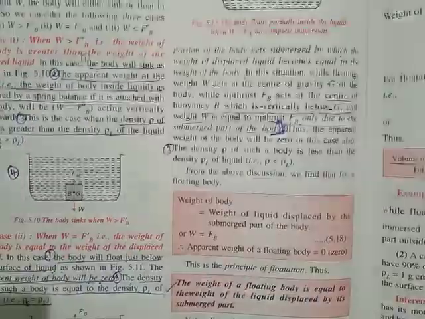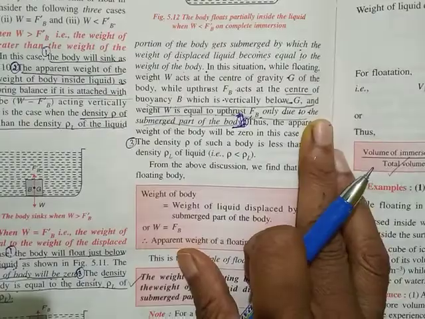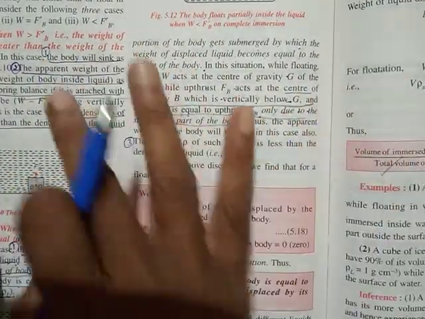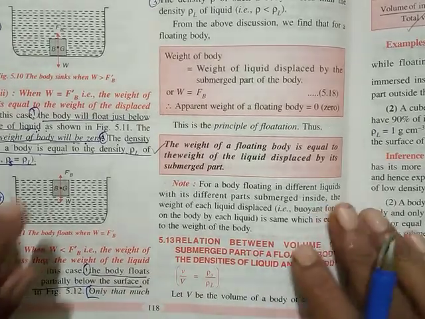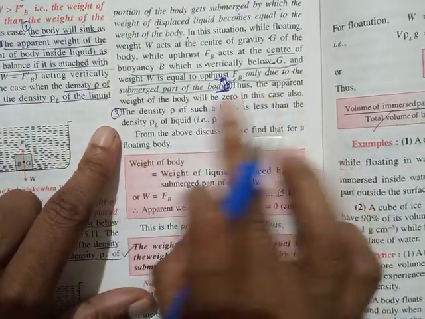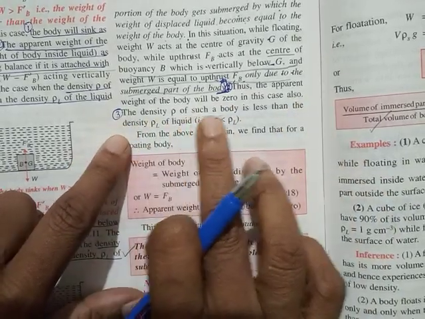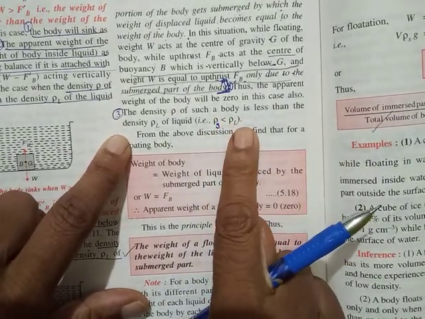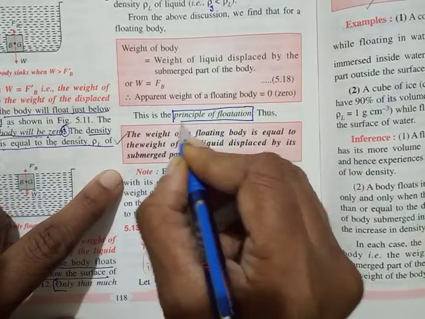This is about how much portion will be submerged. Then come to the second point. Now, because you're going to do a comparison of all 3 cases, according to that comparison, first part you will write: the body floats partially above and partially below the surface of liquid. Second point, apparent weight of the body again will be 0 in this case also. Third point, density of body will be less than density of liquid. Density of solid will be less than density of liquid. So then it leads to the principle of flotation.